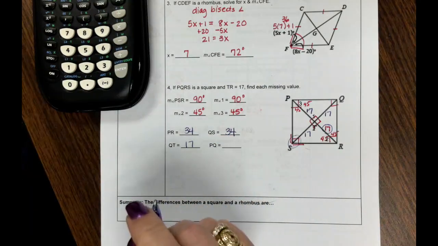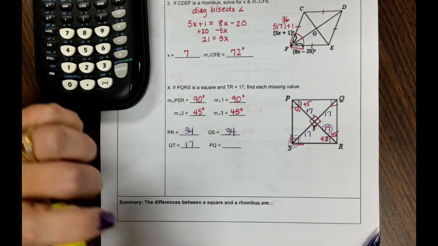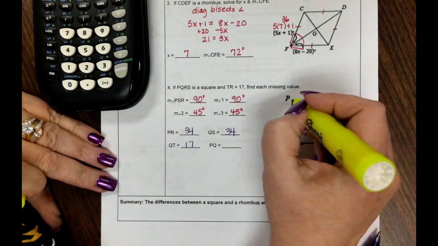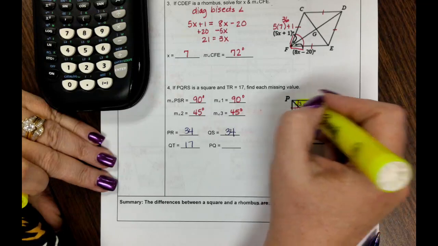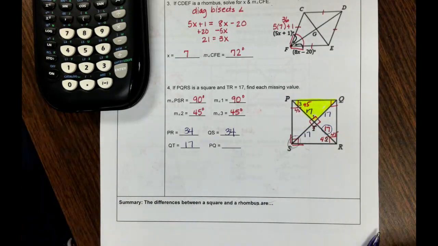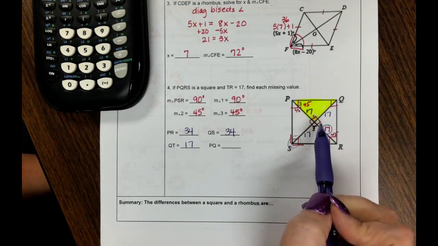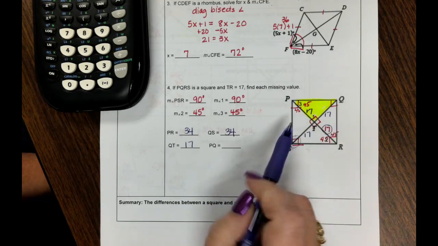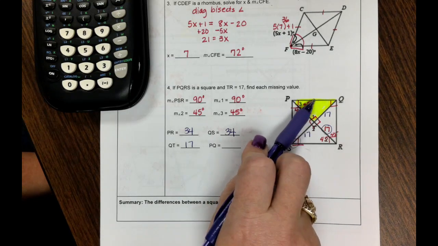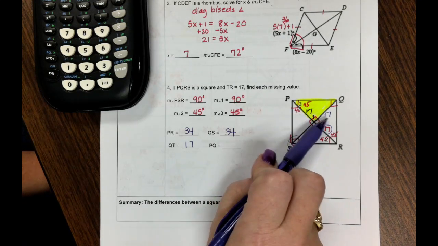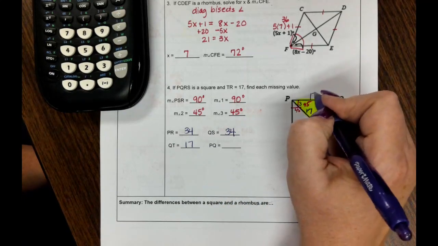PQ. So PQ is the only one that we haven't gotten to yet, the actual side length of the square. And actually you have two options here. You can use the Pythagorean theorem, or, if you recognize that that's a 45, 45, 90 triangle, remember it's 1, 1, root 2, so this would be 17, 17, 17 root 2.